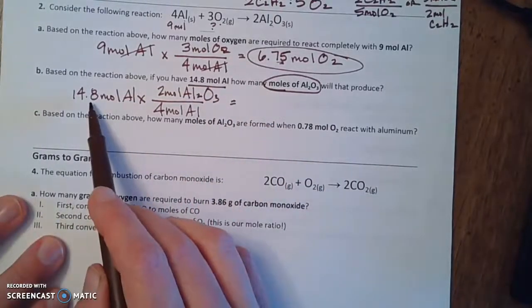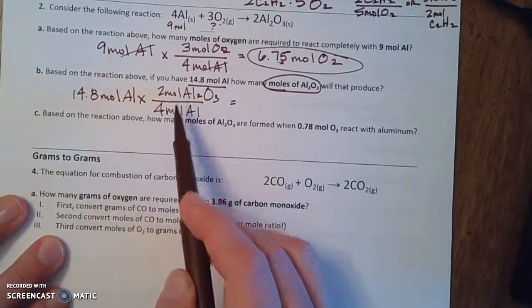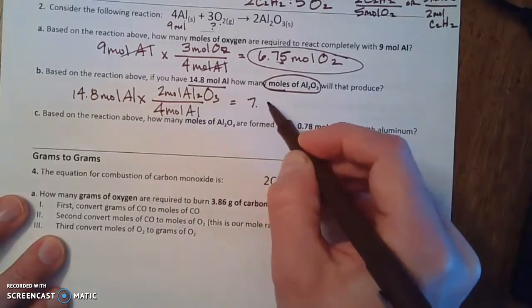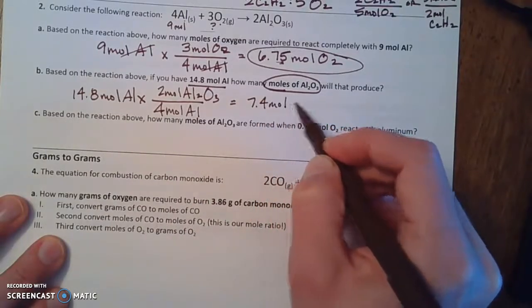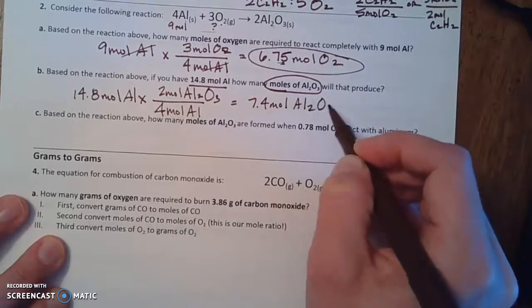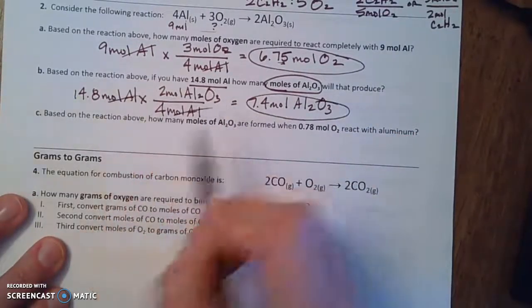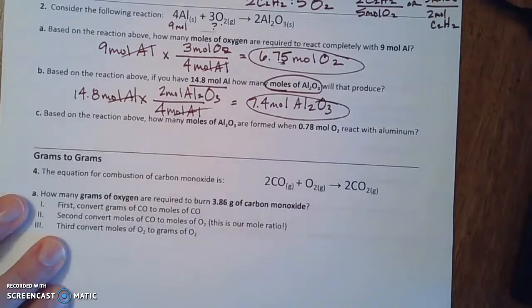So we're going to take 14.8 times 2, divide by 4, and that's going to get us 7.4 moles Al2O3, aluminum oxide, because moles of aluminum cancel out.